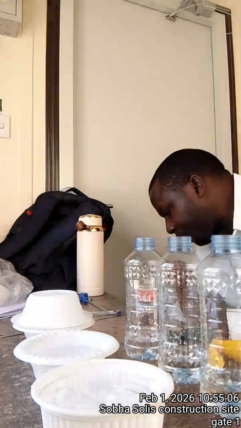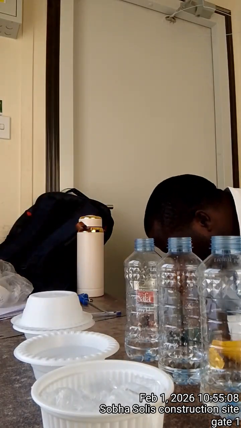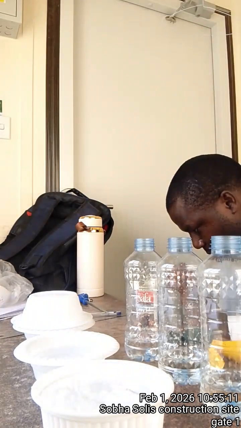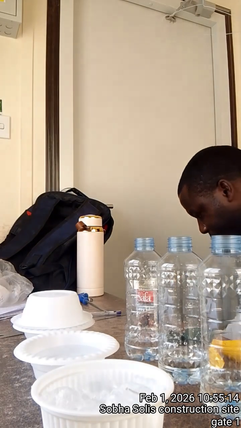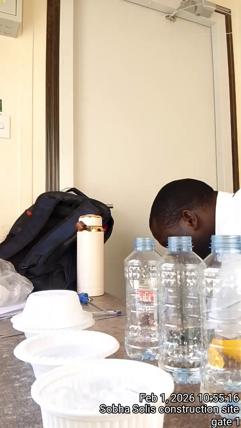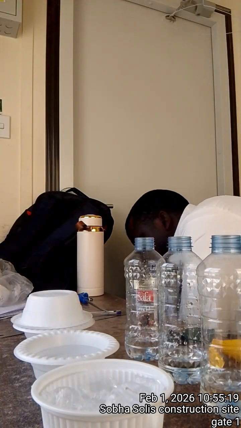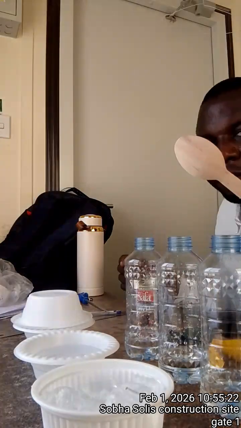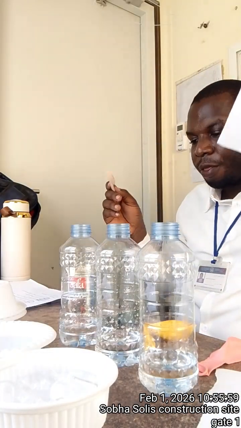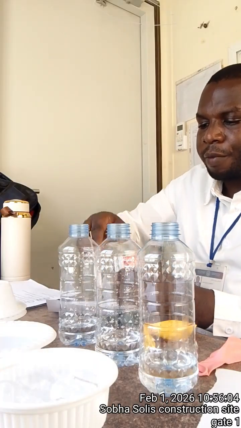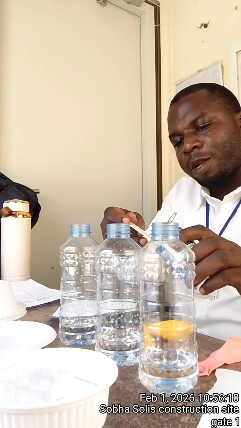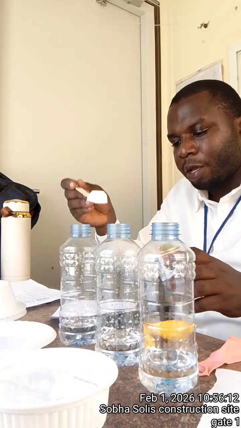They told us we are adding the same amount, and to achieve that we can use a spoon. Yeah, I have my wooden spoon here. I'm going to use these 3 papers. Using my spoon, I want us to have approximately the same amount of baking soda.